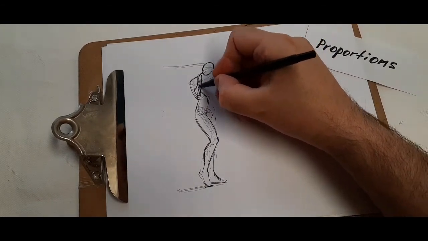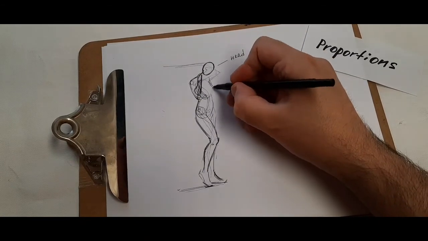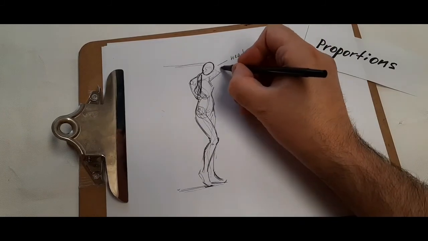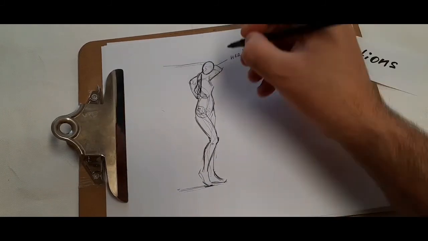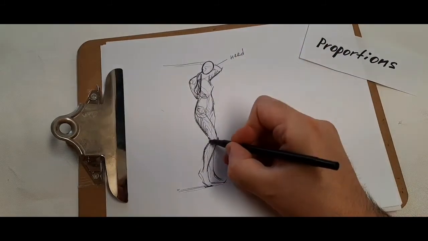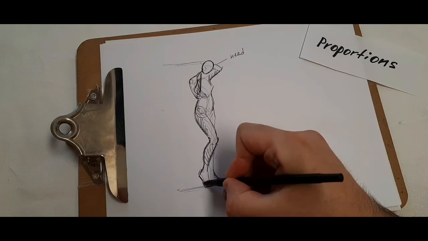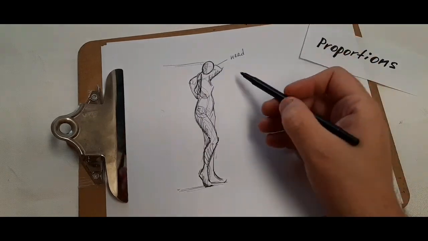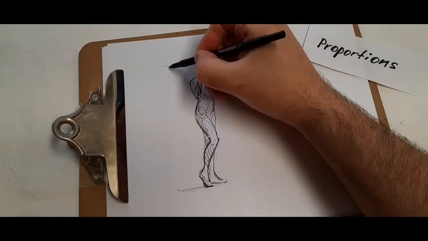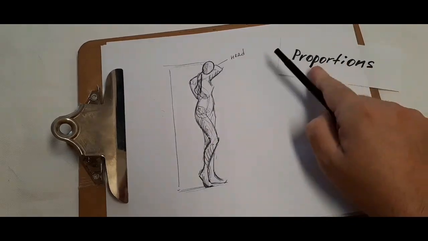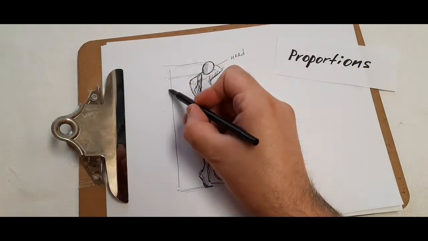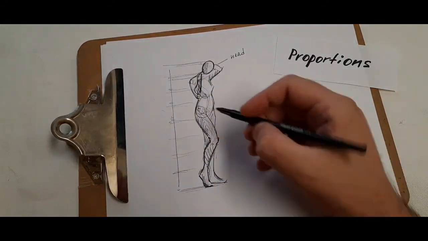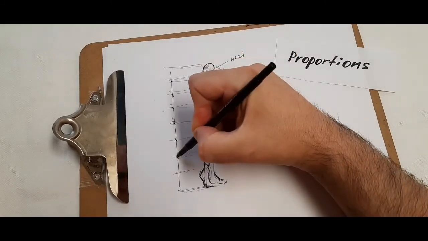So the head is the easiest to understand portion of the body when it's simplified like this as a little oval. And then it is possible to start thinking of the rest of the body as being able to measure it with the head, the size of the head. So how many of these ovals, how many of these heads will fit into the total height of the figure?